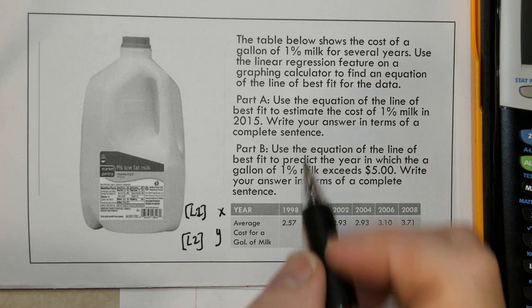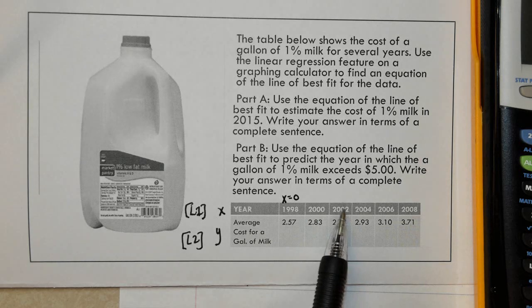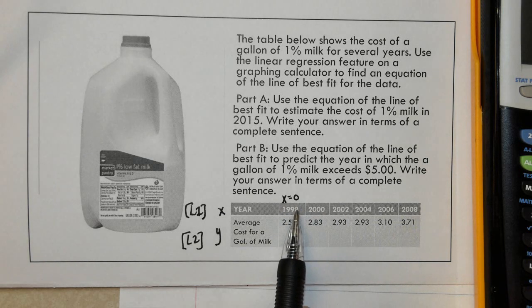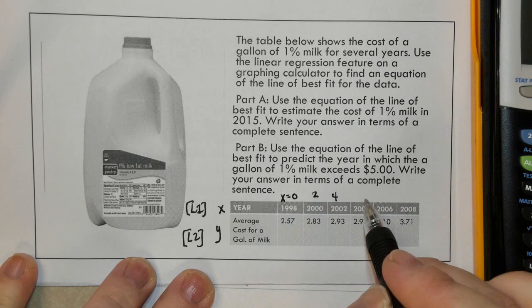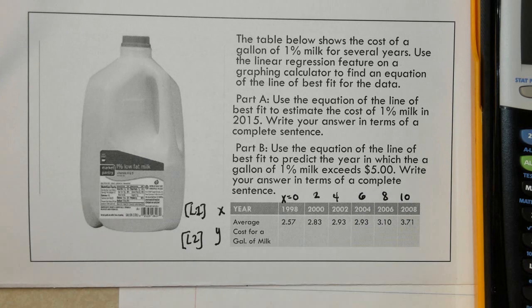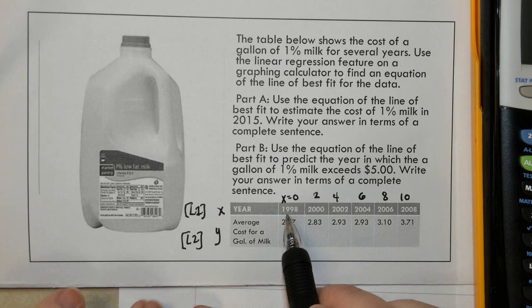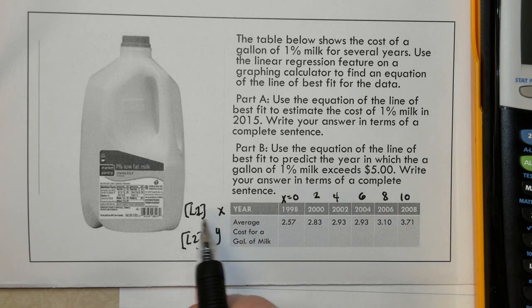The very first year they give us will be x equals 0. And we determine the other years by the number of years after 1998 for this problem. So if this is 0, how many years is 2000 past 1998? It's 2 years. 2002 is 4 years, 6 years, 8 years, and 10 years. So instead of plugging in 1998 through 2008, I'm going to plug in 0, 2, 4, 6, 8, 10 for L1. You will always do that when you're given years for your x value.